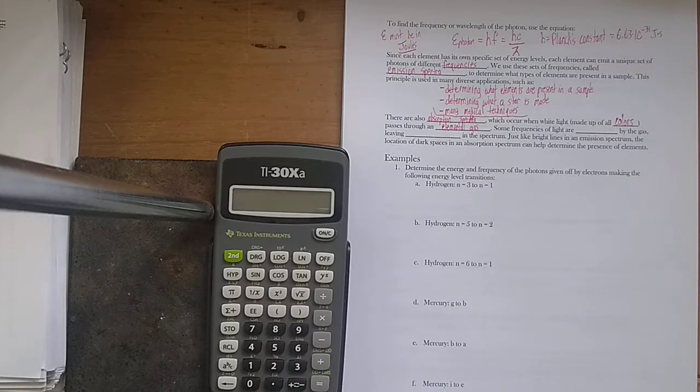So what will happen if you pass white light through this elemental gas? That gas contains atoms, which contain electrons, and when the light hits it, some of those photons have exactly the right amount of energy to excite those atoms. So those atoms will absorb that light and then move up in energy level.